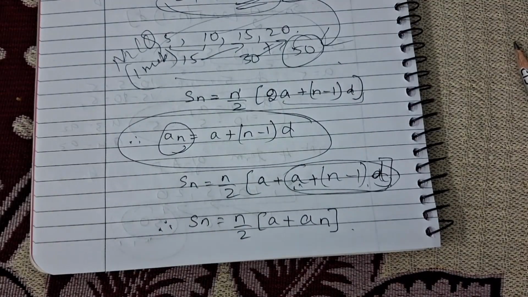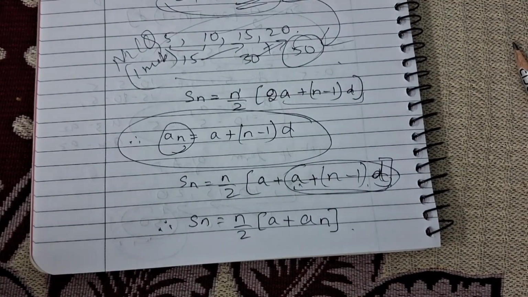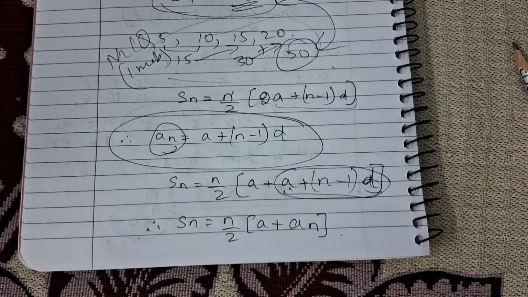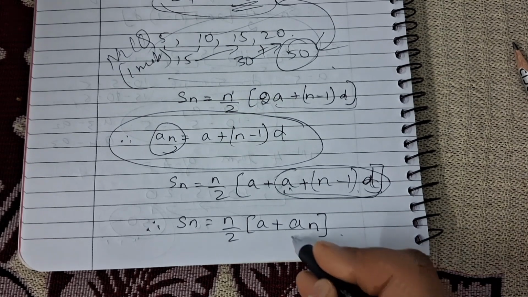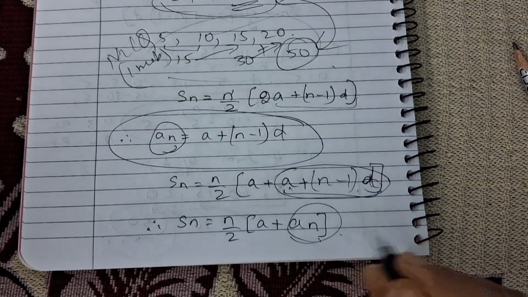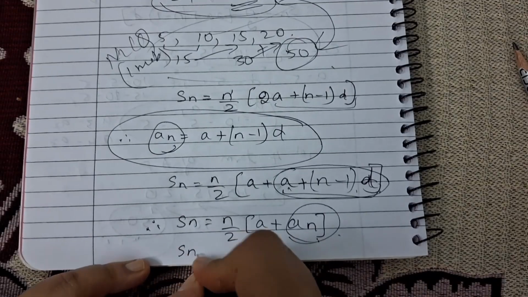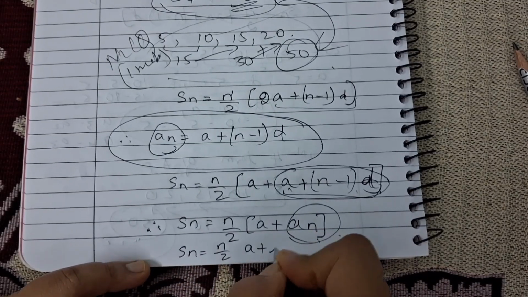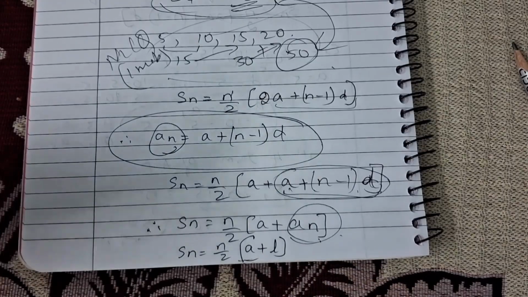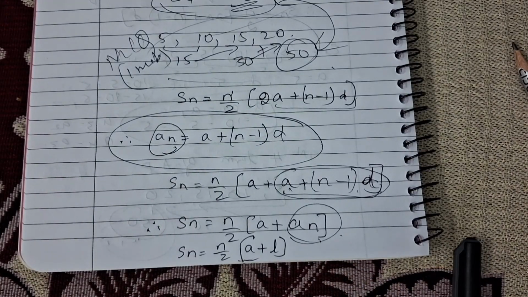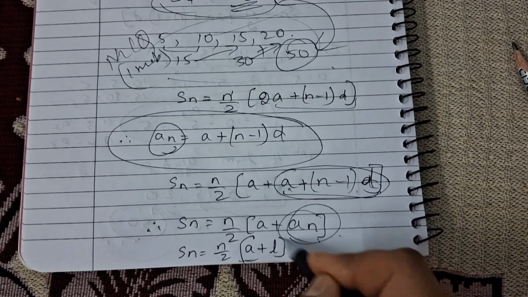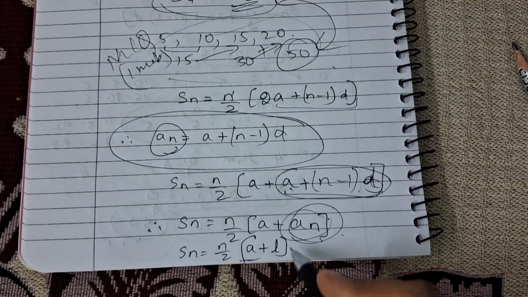In some questions you get the sum of the nth term of an AP and its last term. If the last term comes, then you have to take this. You can take an, or you can take one more formula, that is Sn is equal to n by 2 of a plus l. If they have given the last term and some values and ask you to find the sum, you take the an value, and in some questions you can take the l value also.